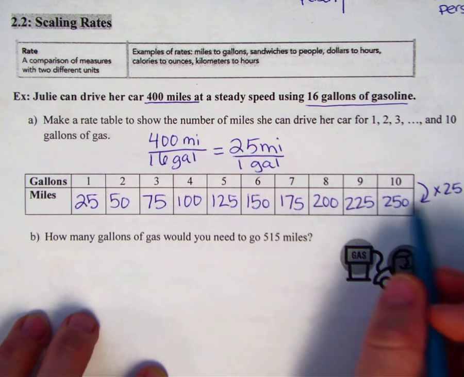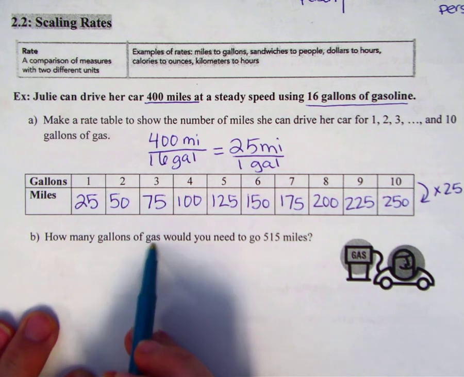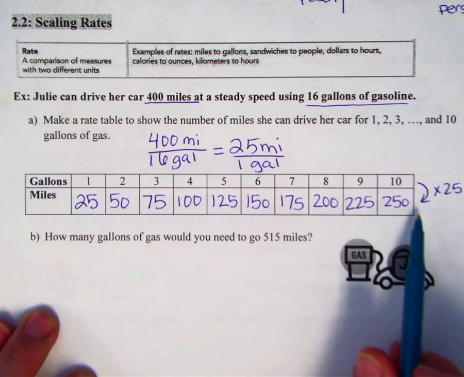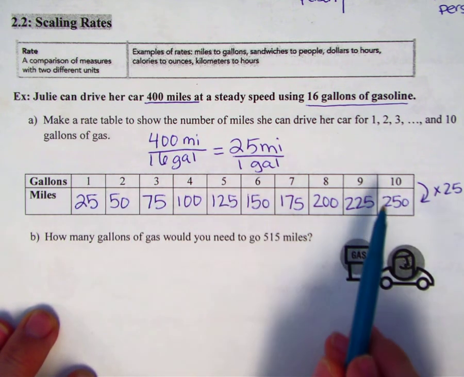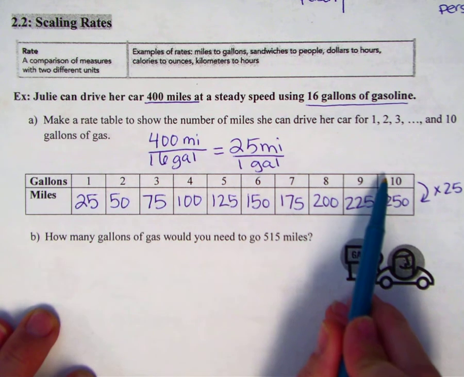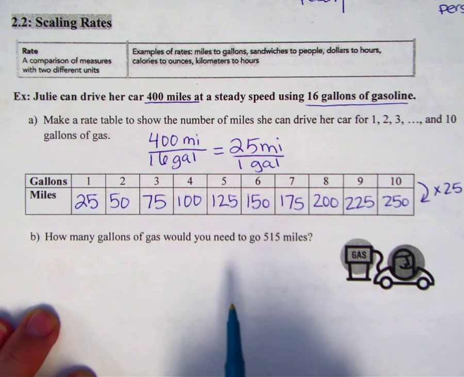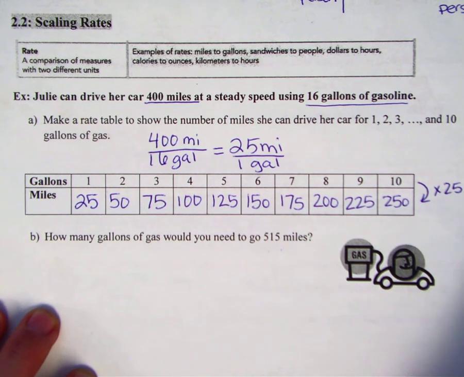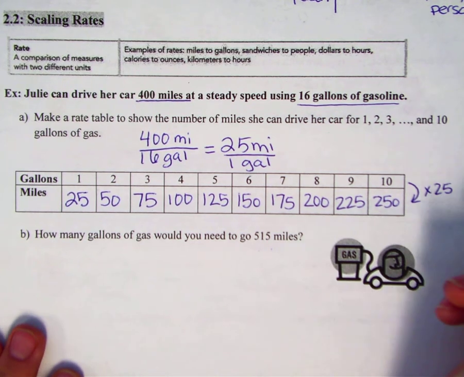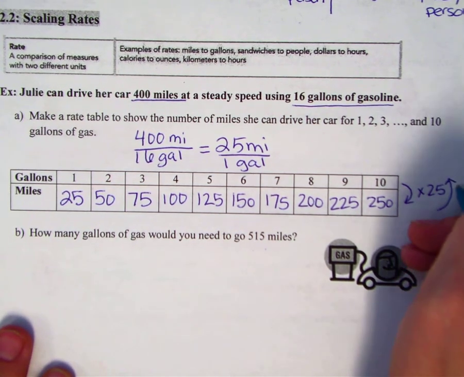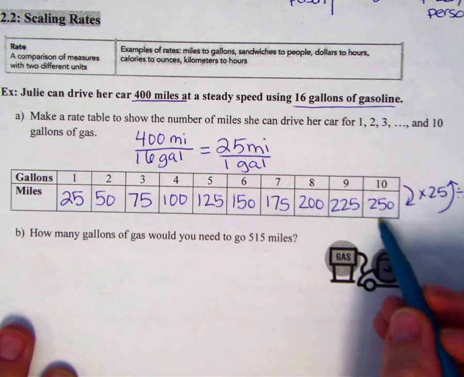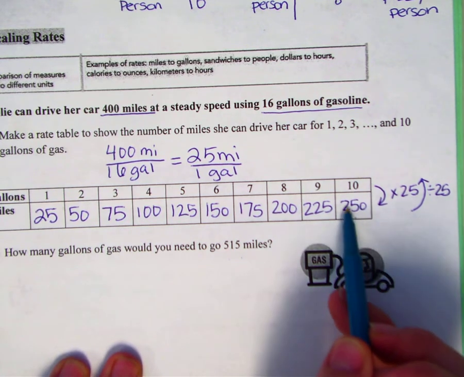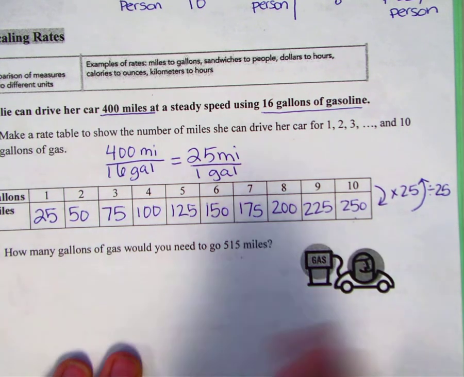All right, so then thinking about that, now it's saying how many gallons of gas would you need to go 515 miles? Okay, so this time we're kind of reversing it. Last time we knew the gallons and we were trying to find the miles. So we took the gallons times 25 to figure out our miles. Okay, so now if we know the mileage and we want to figure out the gallons, we just do the reverse, which instead of multiplying by 25, to go backwards, it would be dividing by 25. So if we take our mileage and we divide it by 25, that's how many gallons we would need to go that many miles.